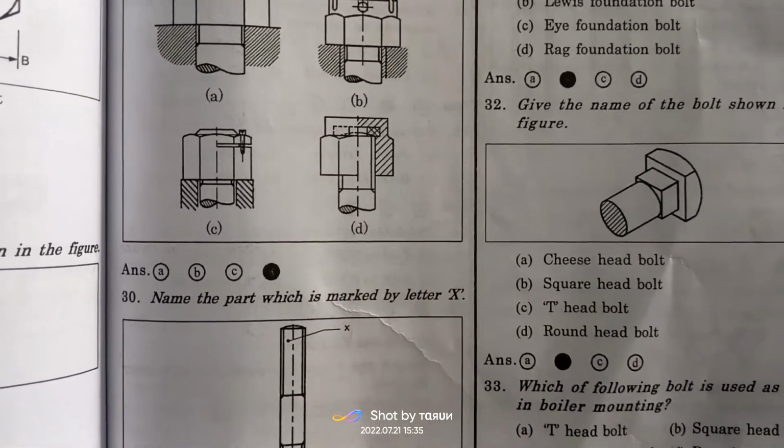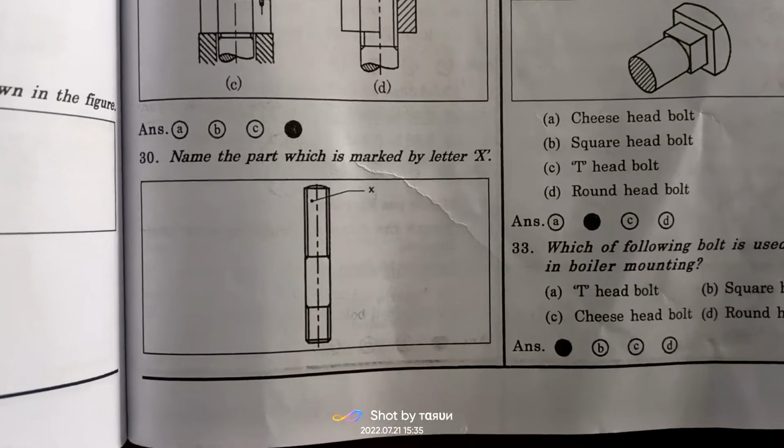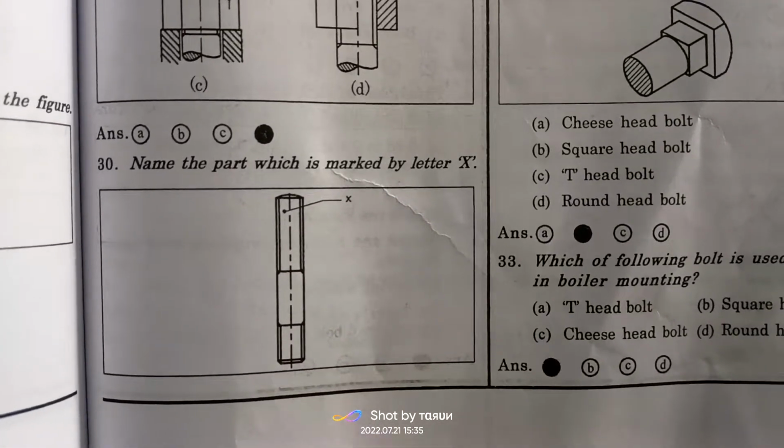Name the part which is marked as X. So it is nut end.